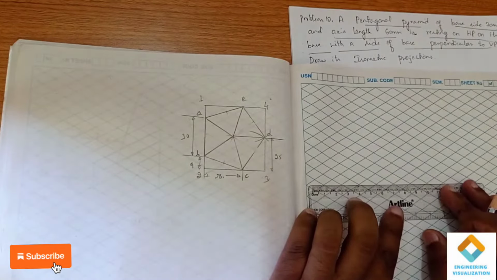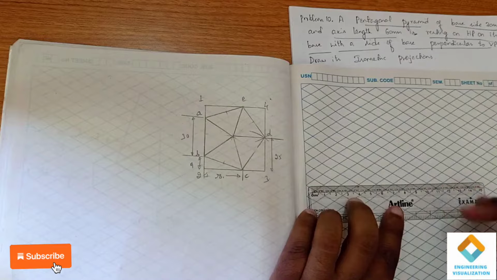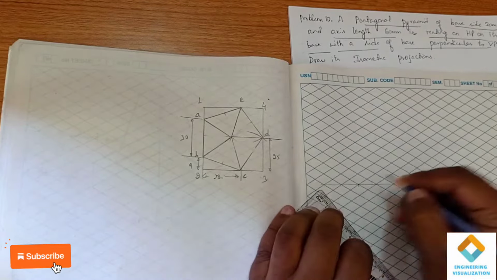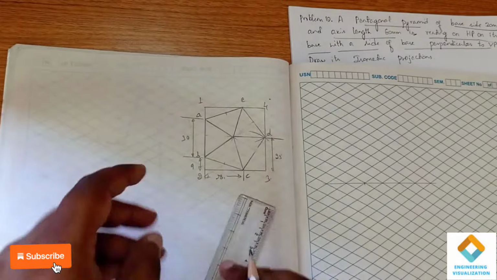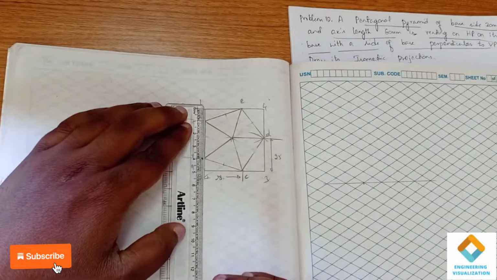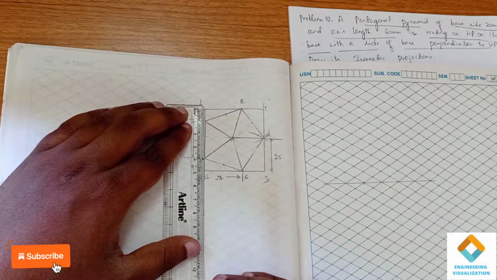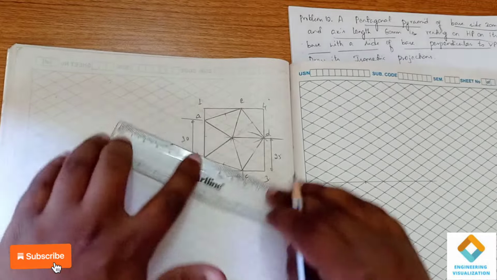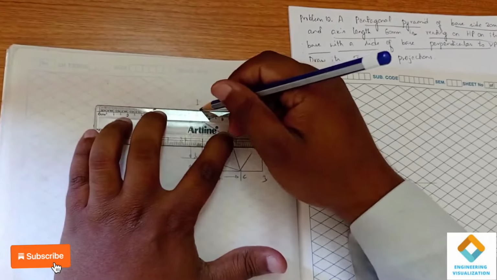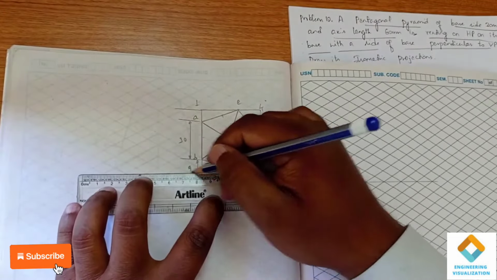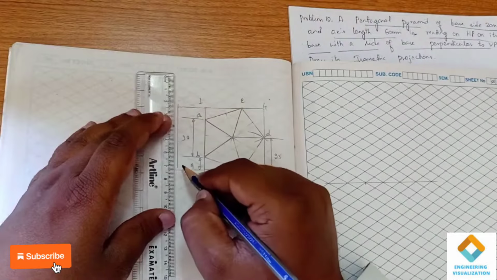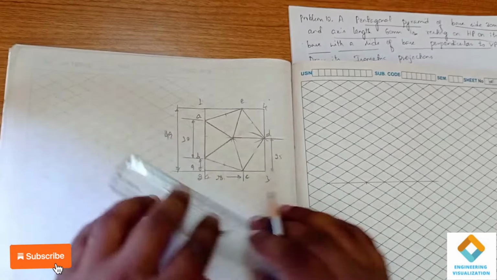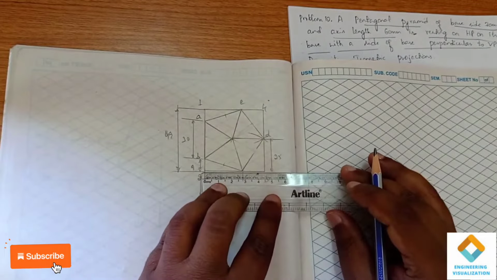I will be taking this reference. First I'm going to measure this box dimension. This is around 49, and this is around 45.